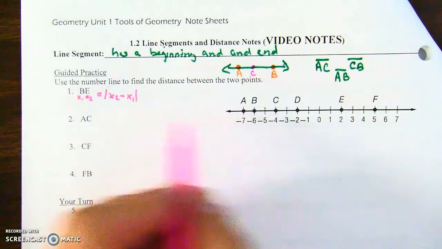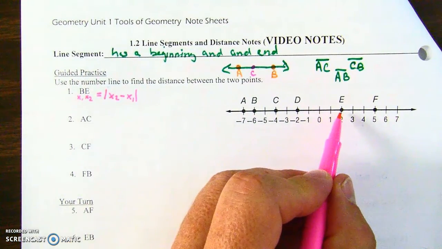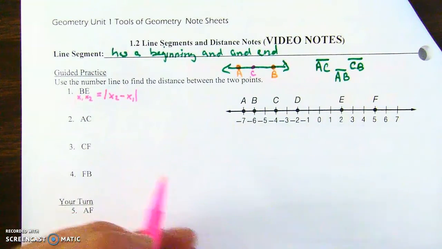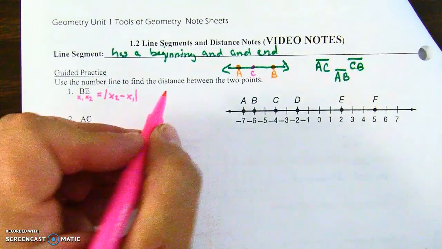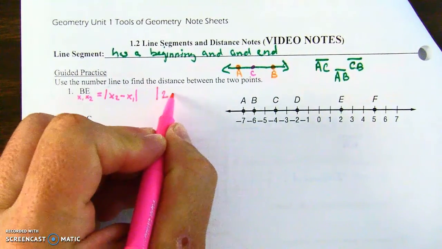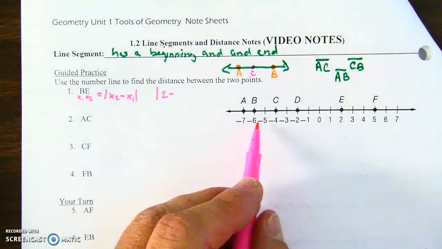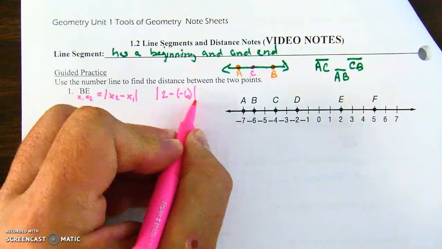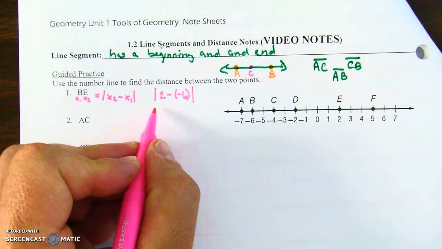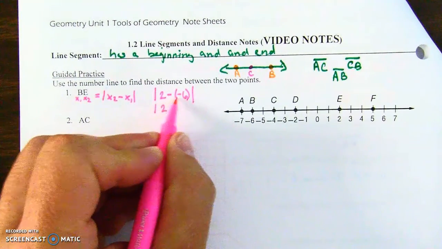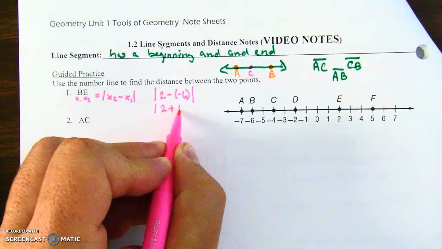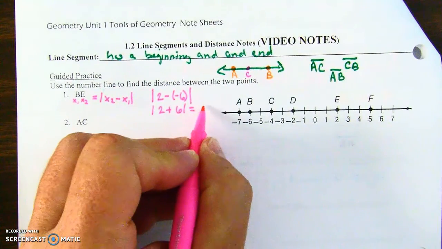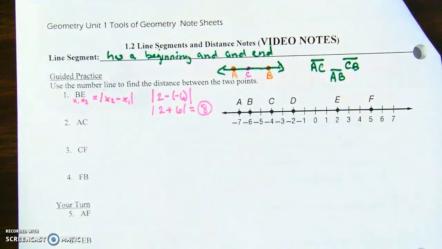So we go from x2, which in this case would be for E, and we'd write that number in there, which would be a 2. So we go absolute value of 2 minus, and then we look at where B is at. It's at negative 6. So it's always a minus, and then we put the negative 6 in an absolute value bar. Now we write it as 2, double negative turns into a positive, 6, and then our absolute value is going to be 2 plus 6, which equals 8, and that would be our answer. Okay?